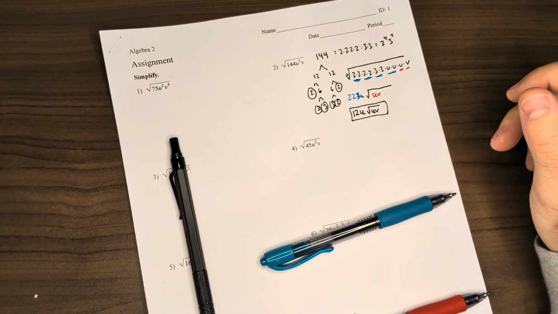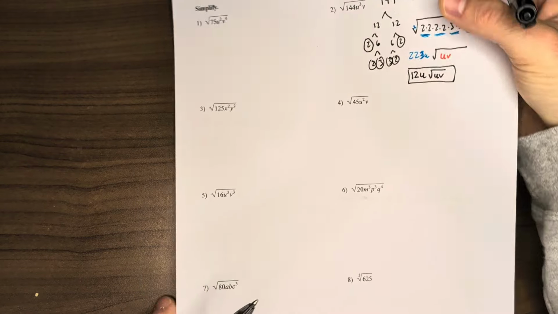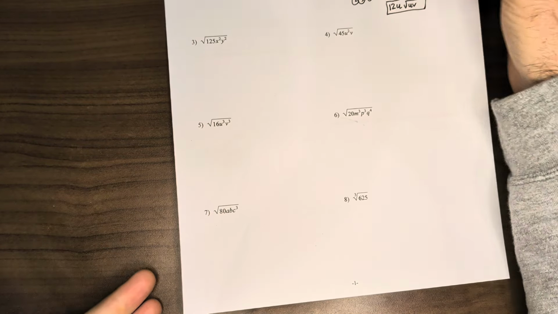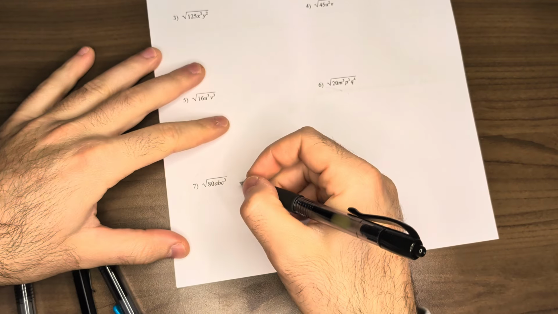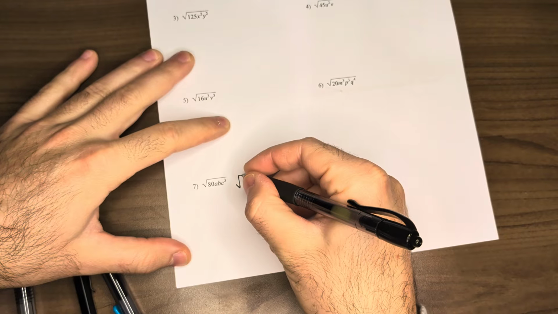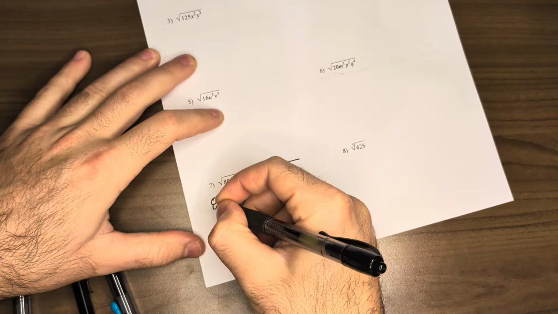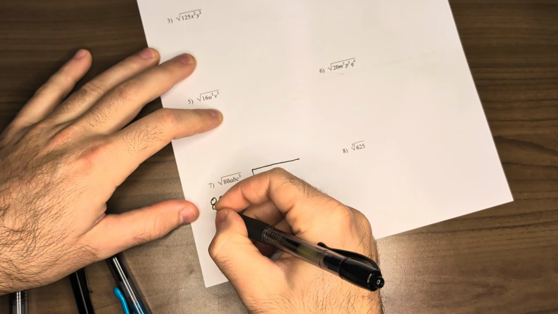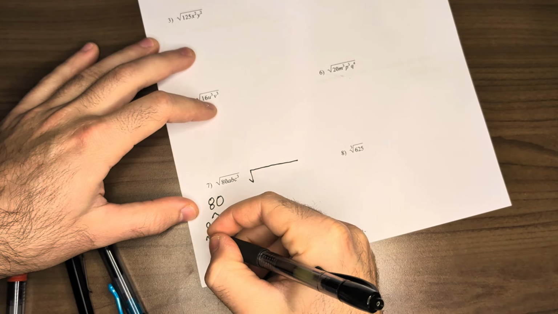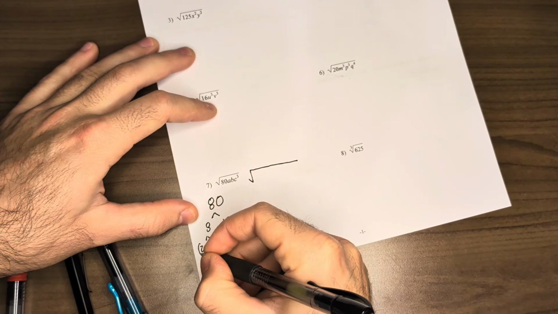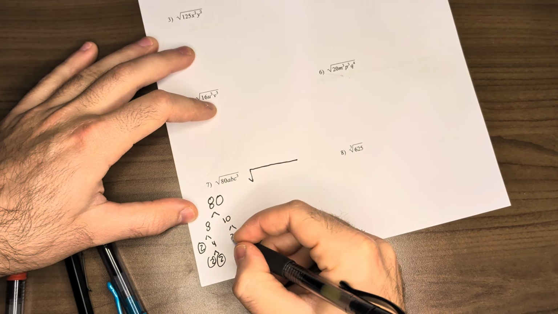Let's take a look at number 7 maybe. That might be a nice, helpful one. Let's get some of the schmuck off of here. All right. Looking at radical 80. So we want to break this 80. We want to find the prime factorization of 80. It's going to go into 8 and 10. 8's going to break into 2 and 4. 2 is a prime number. I can circle it. 4 is going to go into 2 and 2. 10 is going to go into 2 and 5.